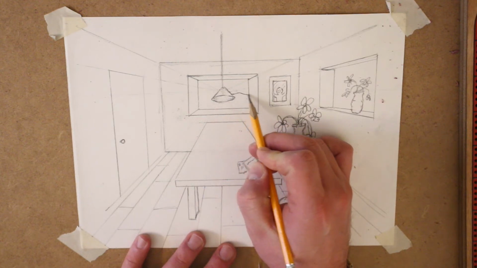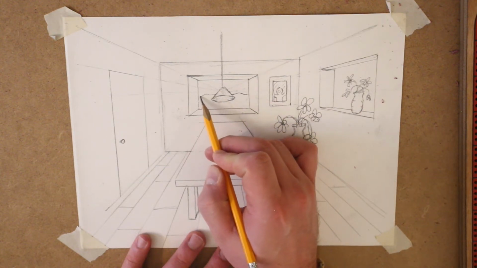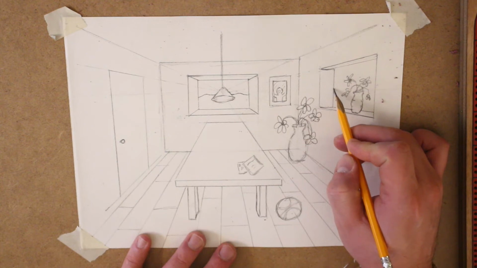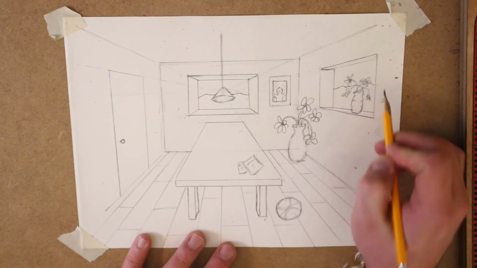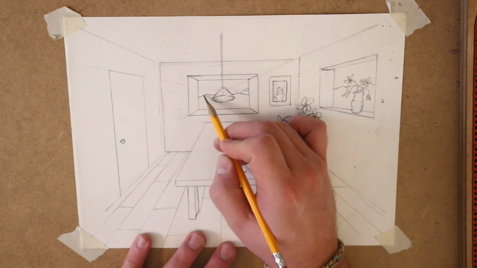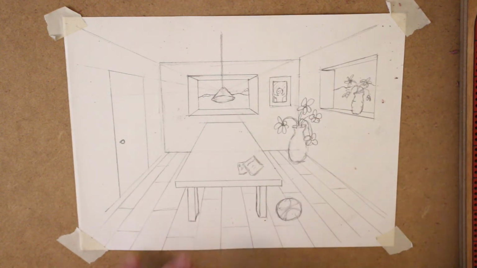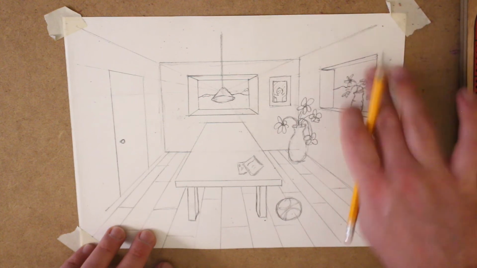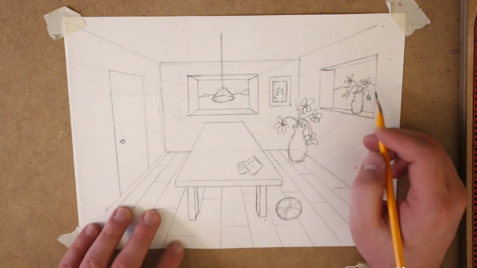Okay. Sometimes you can get a little creative with this. Here I'm going to do some hills. Maybe a little mountain in the background or something. That way it grounds your image and it makes it look more realistic, so it doesn't look like it's floating.